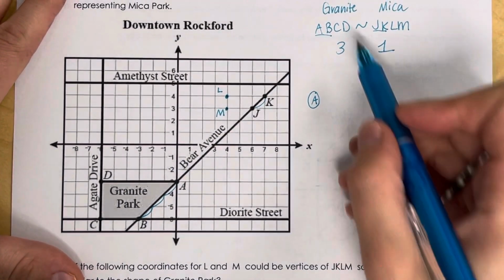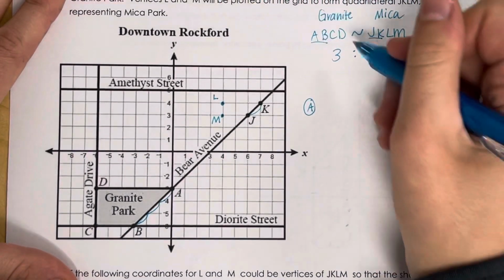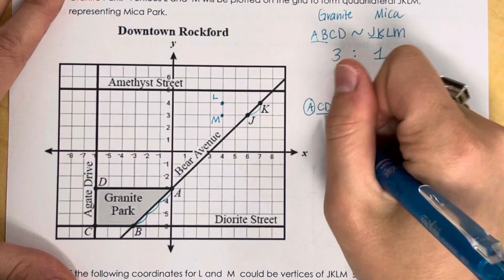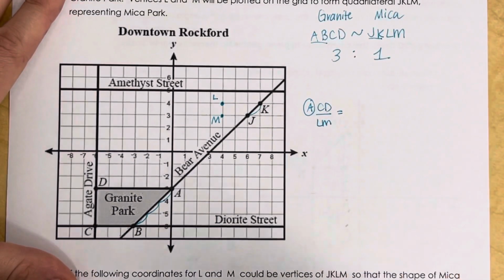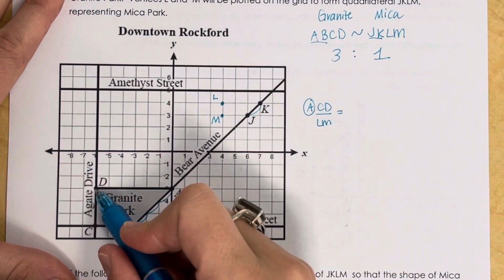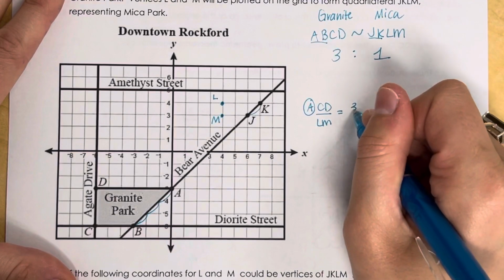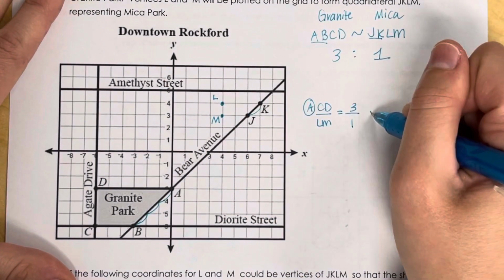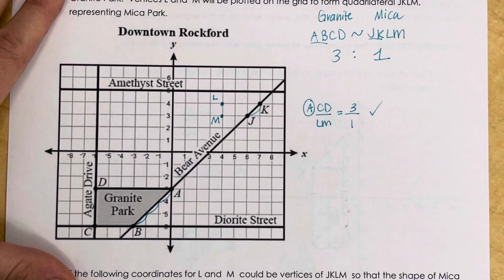So I see just by looking at the problem here that CD will match up with LM. So when I divide those two numbers, right, their distances, I should get 3-to-1. So CD, C to D, has a distance of 1, 2, 3. LM has a distance of 1. Okay, that looks like that works so far.